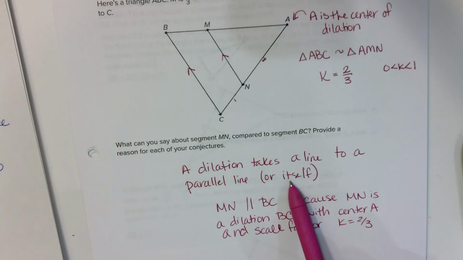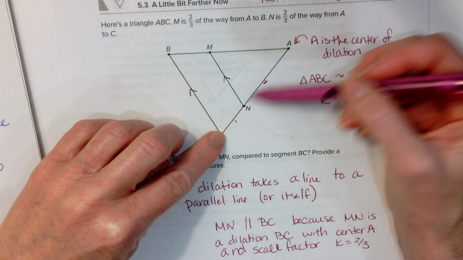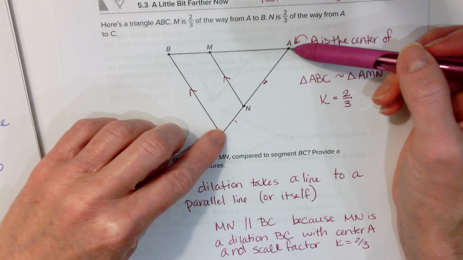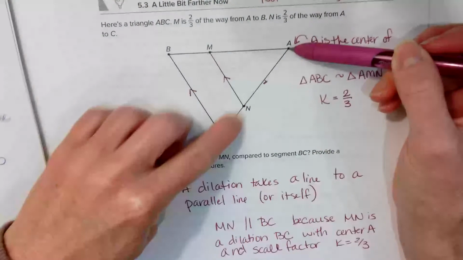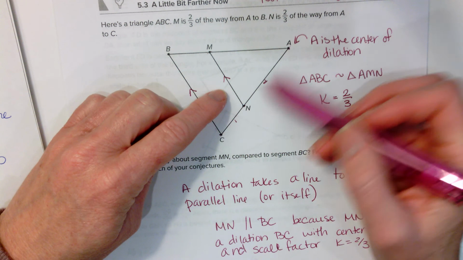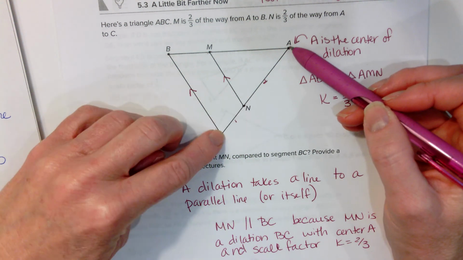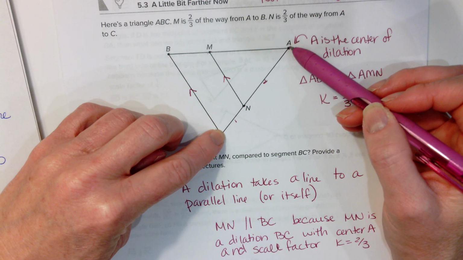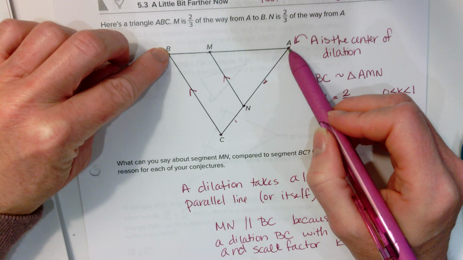So I want to talk about the itself part of this, by the way. We haven't really talked about that very much. So the itself part of it would be like AC. When I dilate AC by a scale factor of 2/3, I come back to N. And this segment is itself. AN is not parallel to AC. It's the same exact line. Up here, AB is my original side.